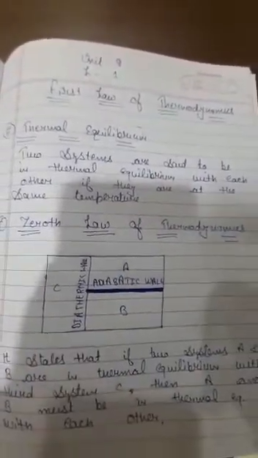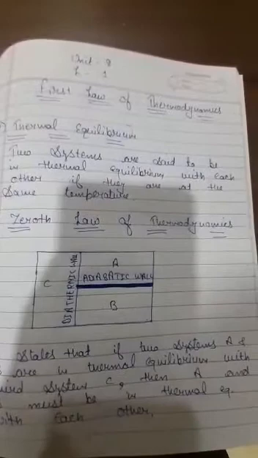What is the meaning of chemical equilibrium? As we do in chemistry, if the left hand side is equal to the right hand side of a particular reaction, then we say that it is in chemical equilibrium. But here we are talking about thermal equilibrium, then it's very obvious it will relate with the term temperature.